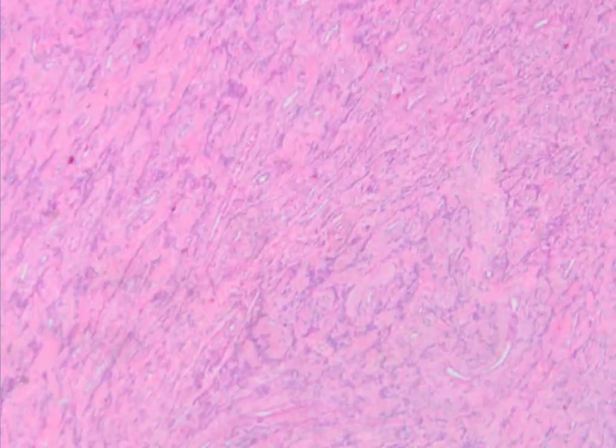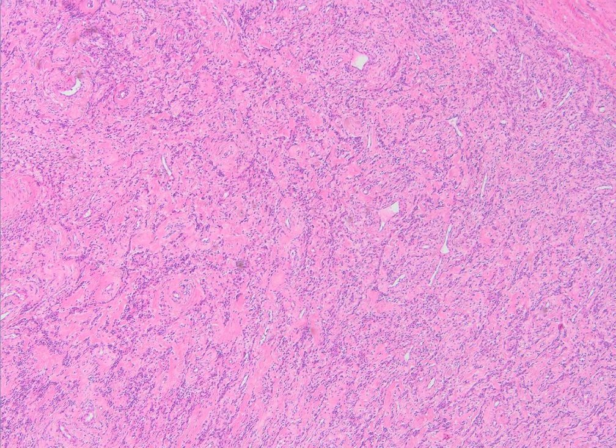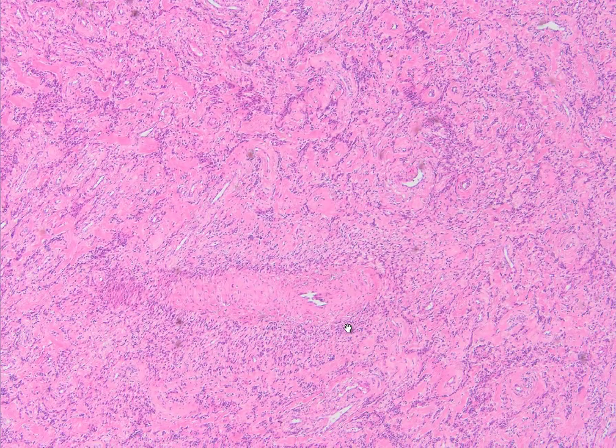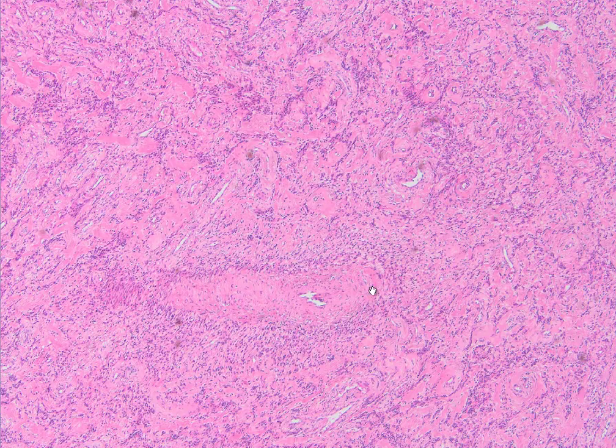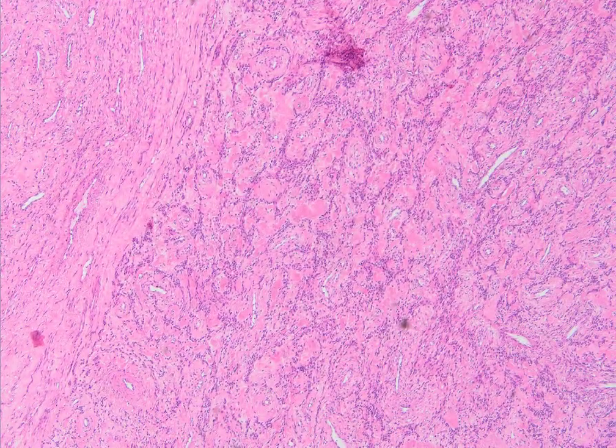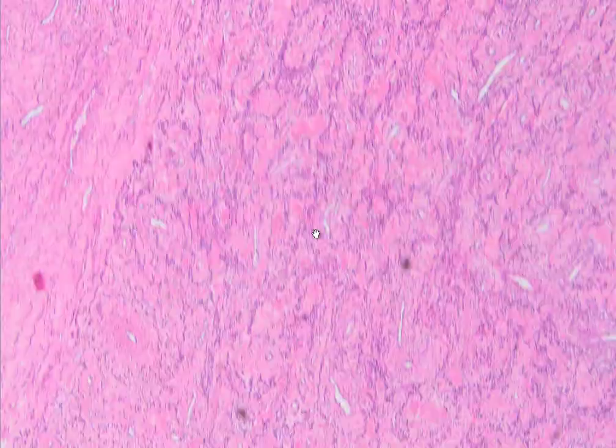It is composed of spindle cells, and in between those spindle cells we have thickened walled vessels. There is hyalinization in the background.